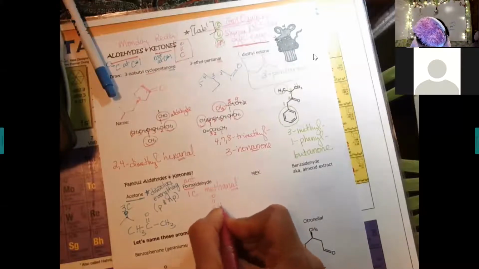Nobody calls it methanal except an introductory student. The thing that's so special about this, it's going to have 2 hydrogens, 1 on each side. So the formula is just CH2O. Formaldehyde is what they use to preserve livers or bodies or something like that.